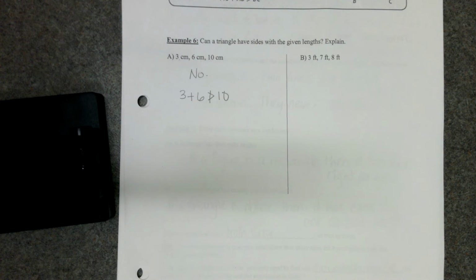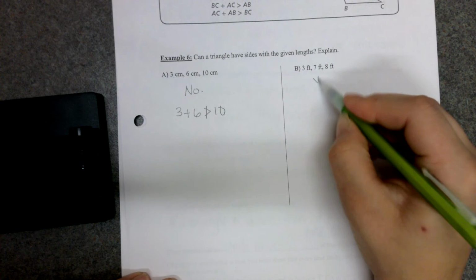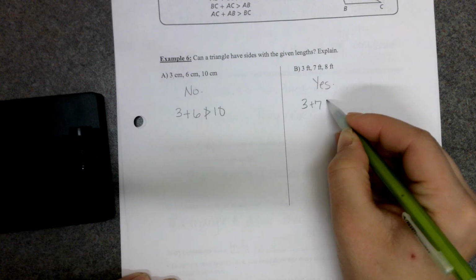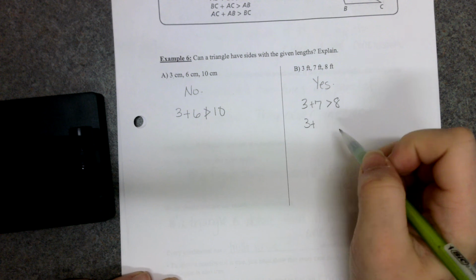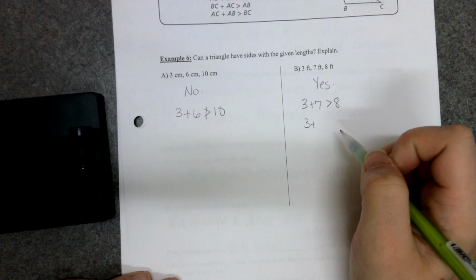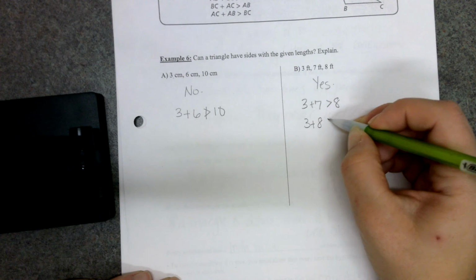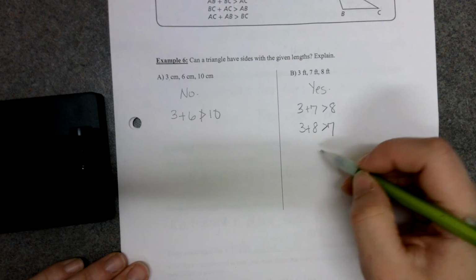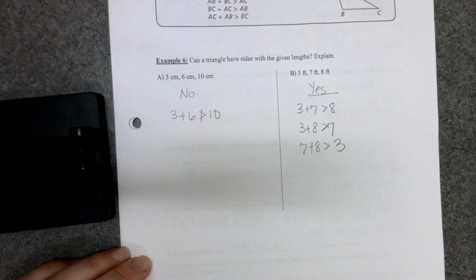So you know that answer is no. Now for B, it's going to be yes, because if you do 3 plus 7, that's greater than 8. 3 plus 8 is greater than 7. And 7 plus 8 is greater than 3. So the answer would be yes.